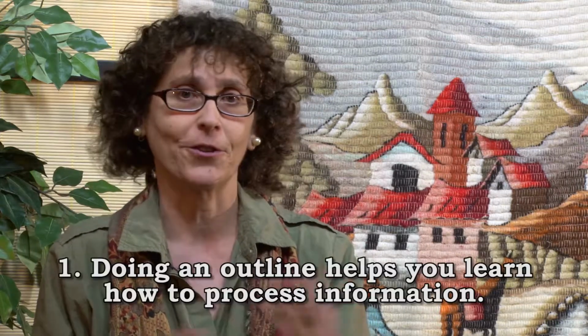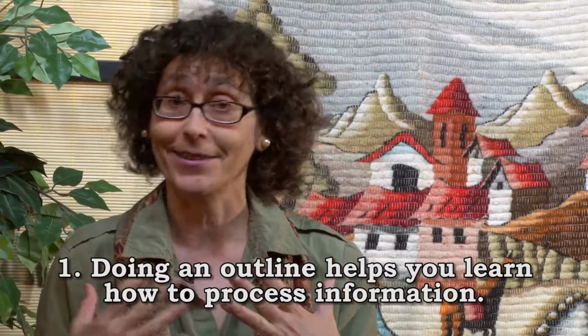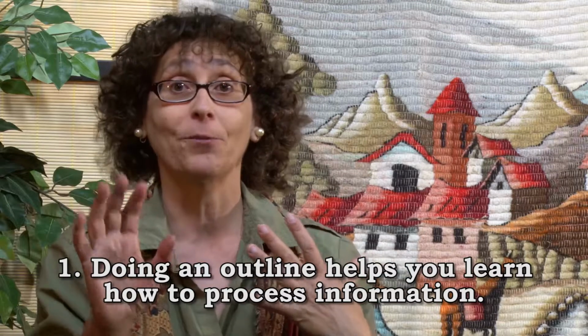So the first skill is processing information. There's a lot of information coming at us, and you may find a lot of information about your research topic, but actually understanding what's coming at you in a deeper than superficial way and being able to relate it to things you already know and relate it to other things that you're learning is very important. So that's the first skill, processing.